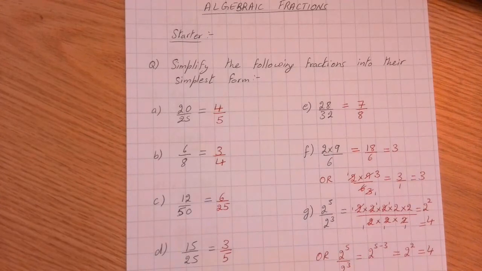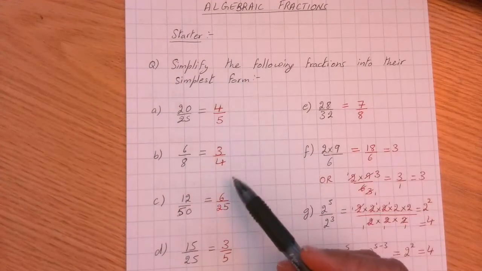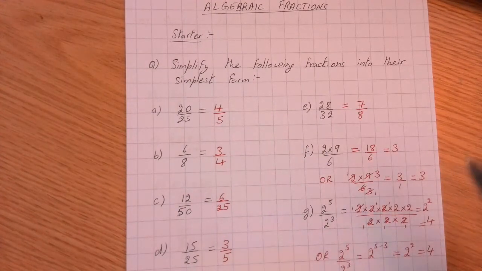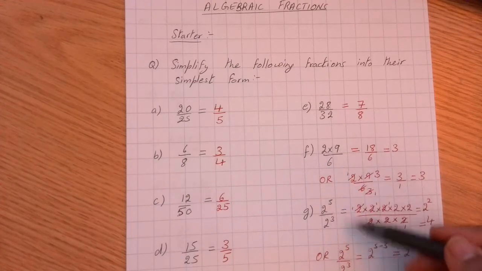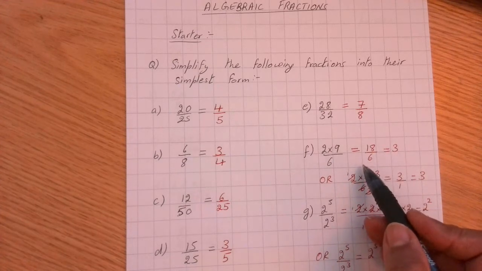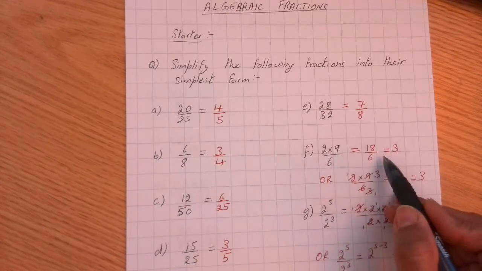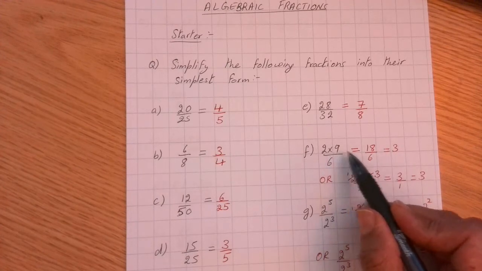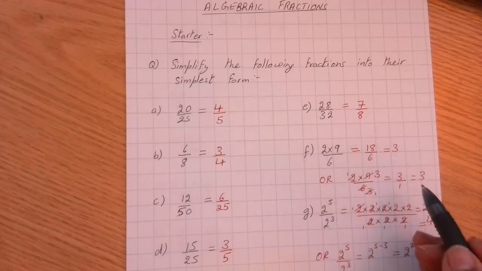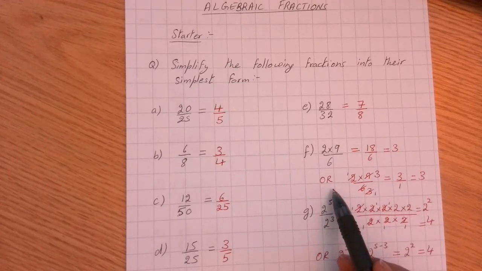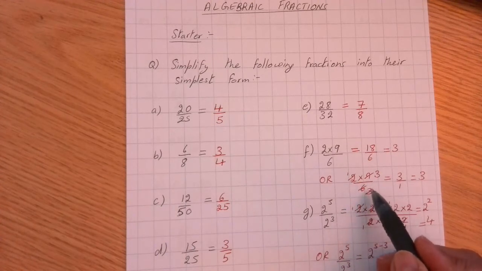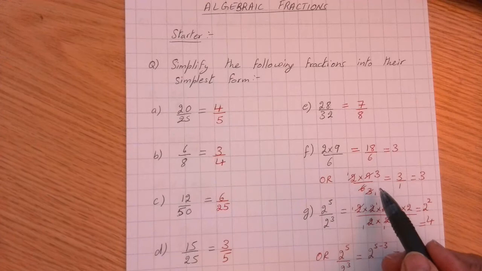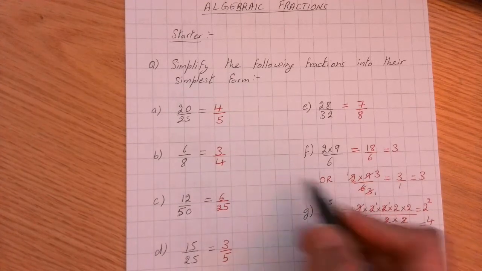Okay, so this is what you would have got. 4 over 5, 3 over 4, 6 over 25, 2 over 5, straightforward, 7 over 8. Here in this question, these two, people would have approached it differently. So for example, 2 times 9 over 6 could be written as 18 over 6 because 2 times 9 is 18, and 18 divided by 6 is 3. Similarly here, you have 2 times 9, but here some people might have cancelled it out. Some people might know how to do that, so I'm going to very quickly show it to you.